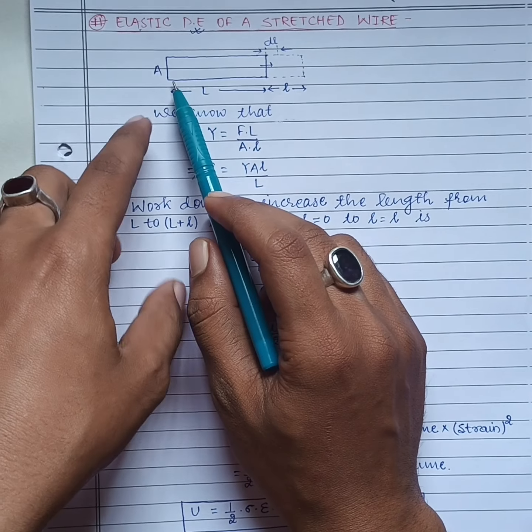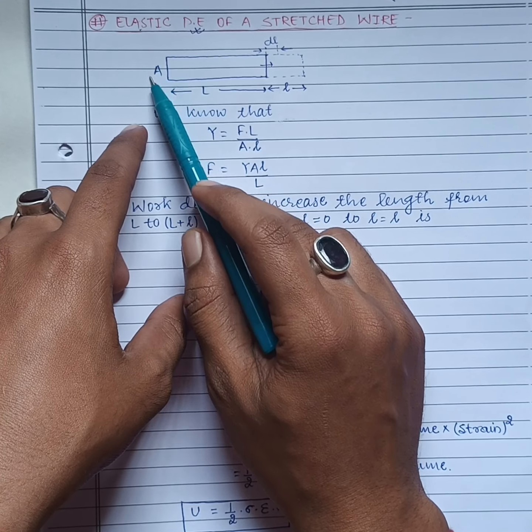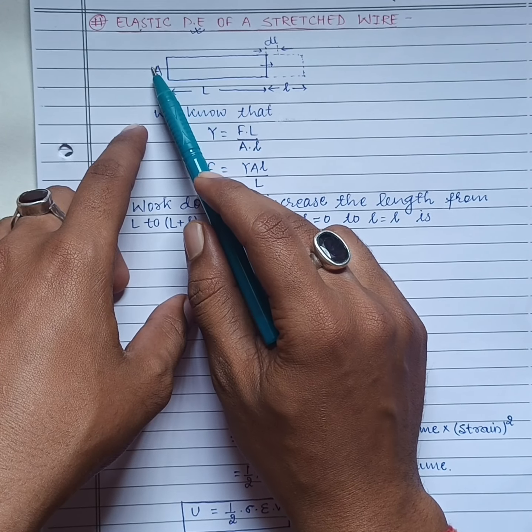Let us consider we have a wire of original length capital L, and the original area of cross section, let us consider it to be capital A.